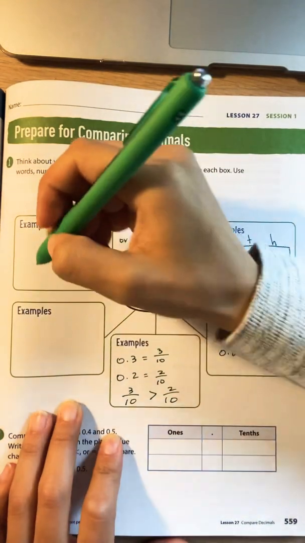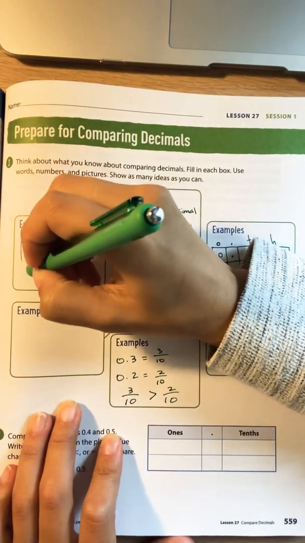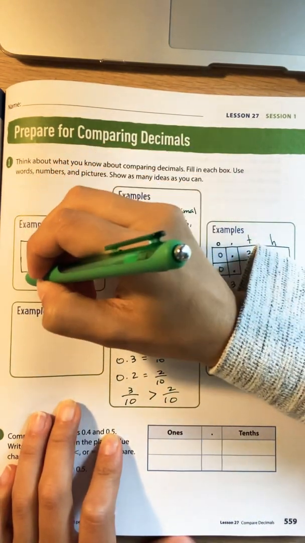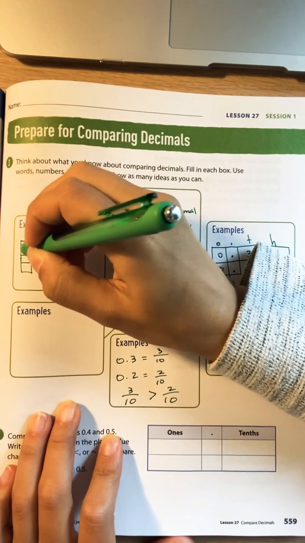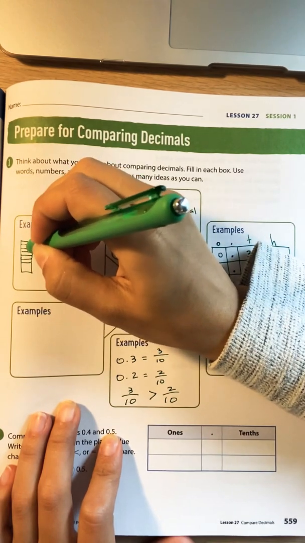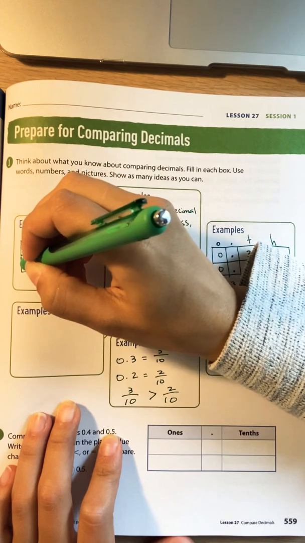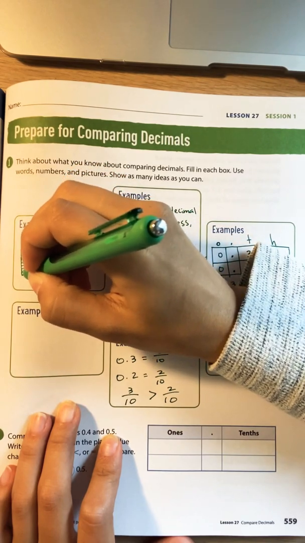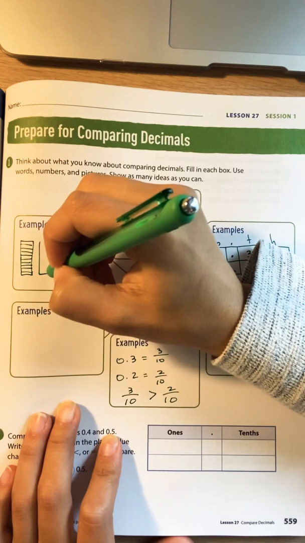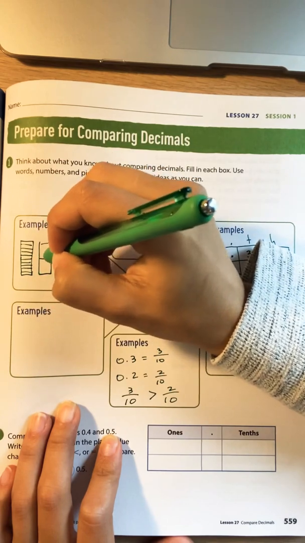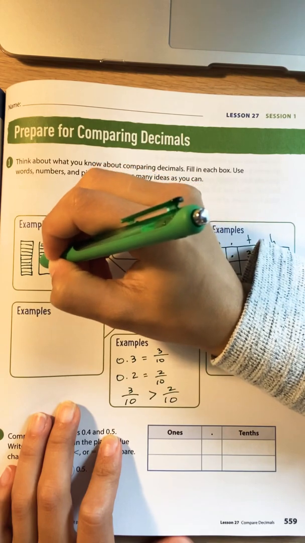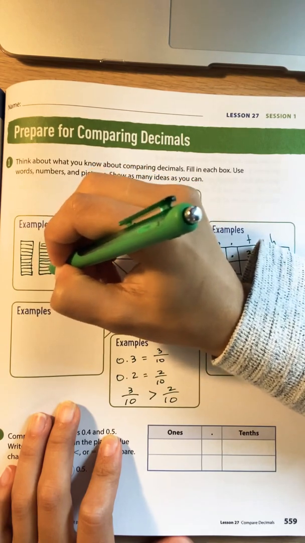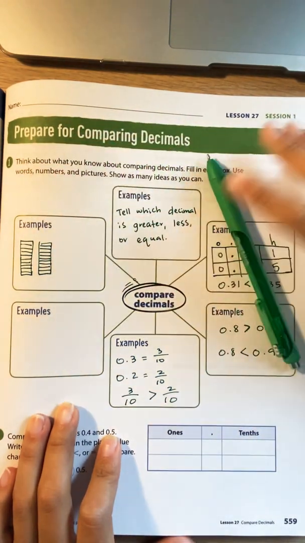Cool, I could draw a model. Let's do, I guess I have to do tenths, don't I? Because I'm doing decimals. 1, 2, 3, 4, 5, 6, 7, 8, 9, 10. 2, 3, 4, 5, 6, 7, 8, 9, 10. Okay.